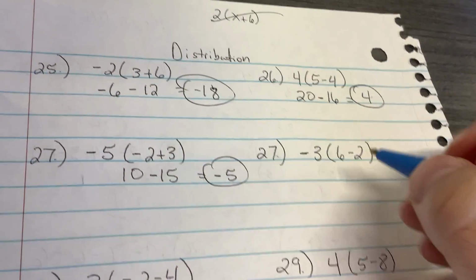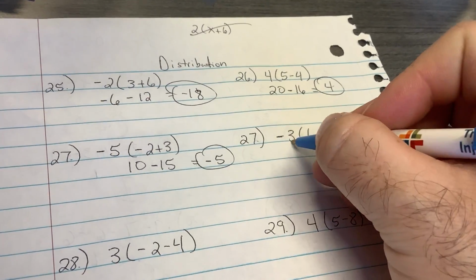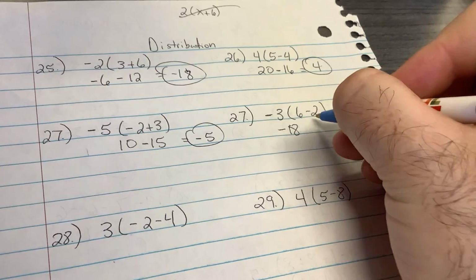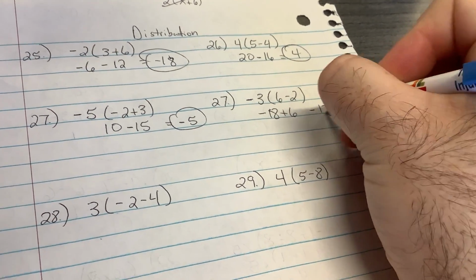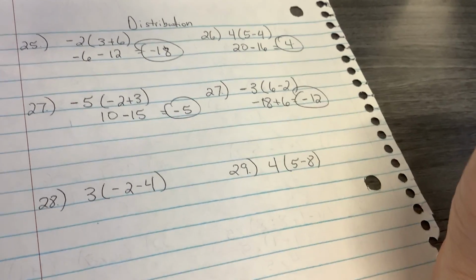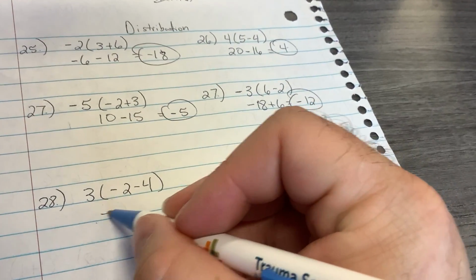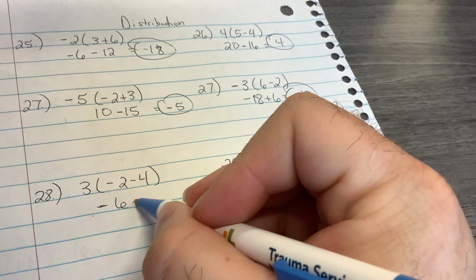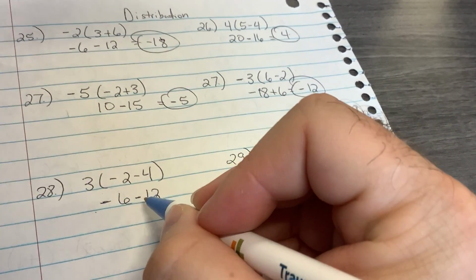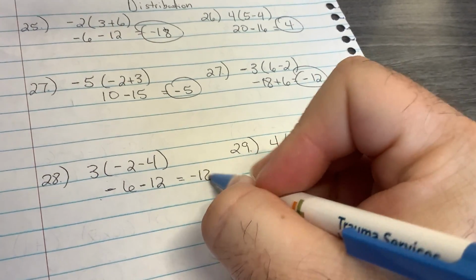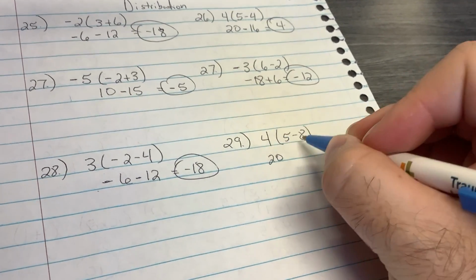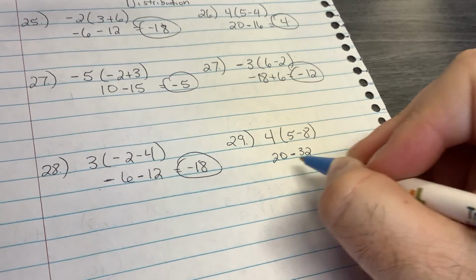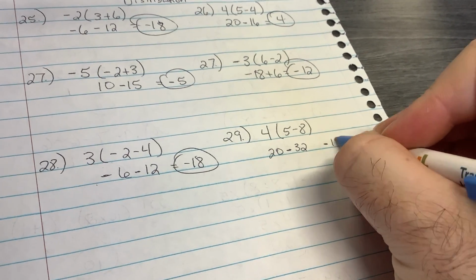Okay? All right, now I'm just going to do distribution. I'm not going to show the other way so that we can move on. Negative 3 times 6 is negative 18. Negative 3 times 2 is positive 6. And negative 18 plus 6 is negative 12. Okay? 3 times negative 2 is negative 6. 3 times negative 4 is negative 12. Negative 6 minus 12 is negative 18. 4 times 5 is 20. 4 times negative 8 is negative 32. 20 minus 32 is negative 12.